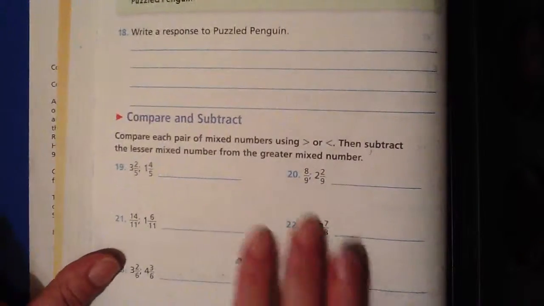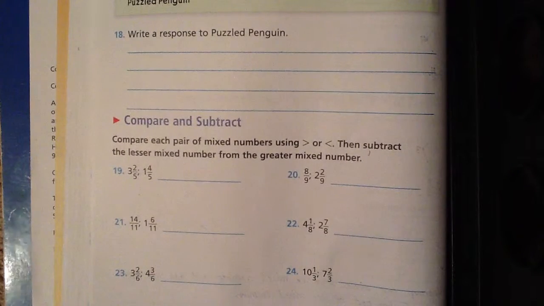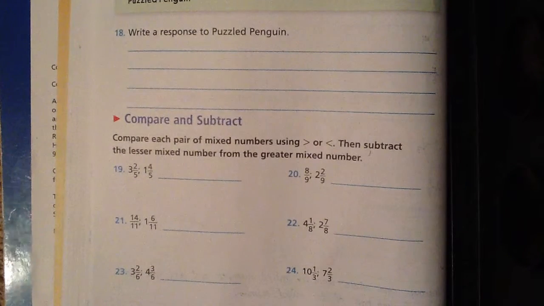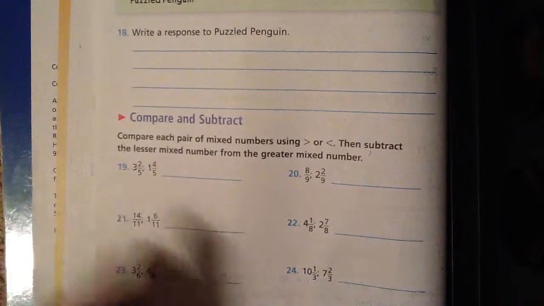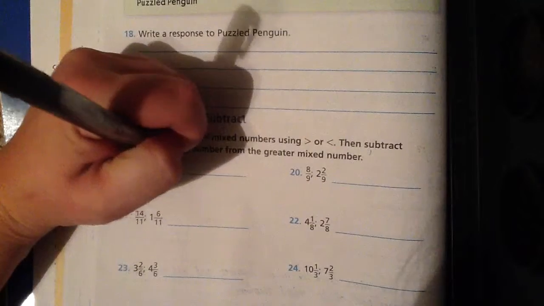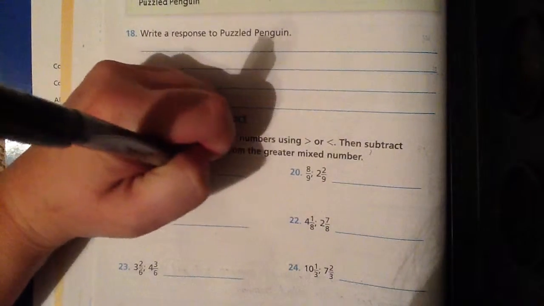For the last part, exercises 19 through 24, you're comparing each pair of mixed numbers using greater than or less than. Then subtract the lesser mixed number from the greater mixed number. So for example, we have 3 2/5 and 1 4/5. Well, I know that 3 2/5 is going to be greater because my whole number is bigger. So I would write 3 2/5 is greater than 1 4/5.